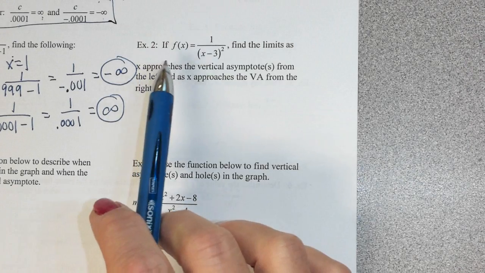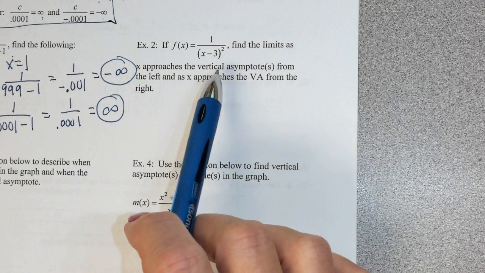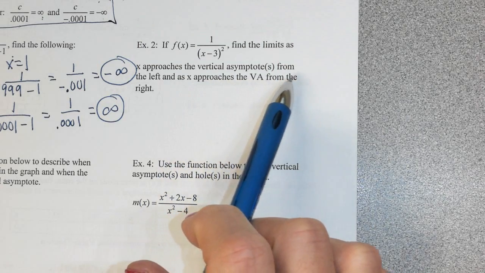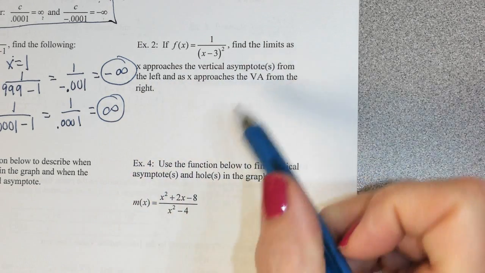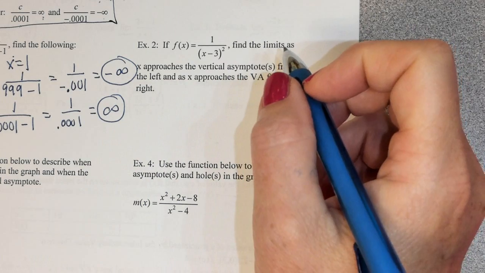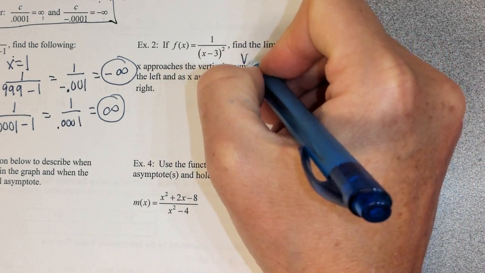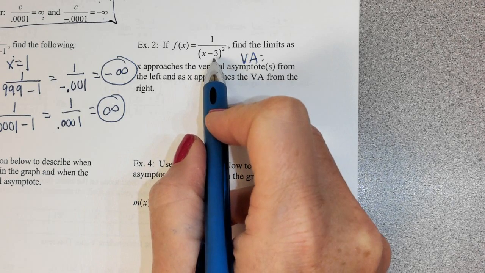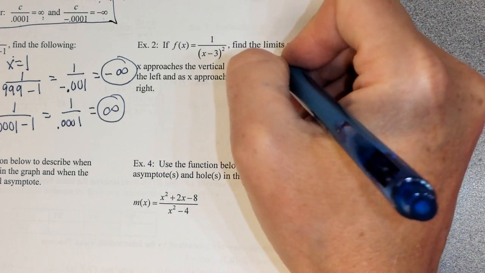Okay, so let's look at example 2 now. Find the limits as x approaches the vertical asymptotes from the left and as x approaches the vertical asymptote from the right. So first we have to identify the vertical asymptote. Casey, what is it? Where's the vertical asymptote? 3. It's going to be at x equals 3.